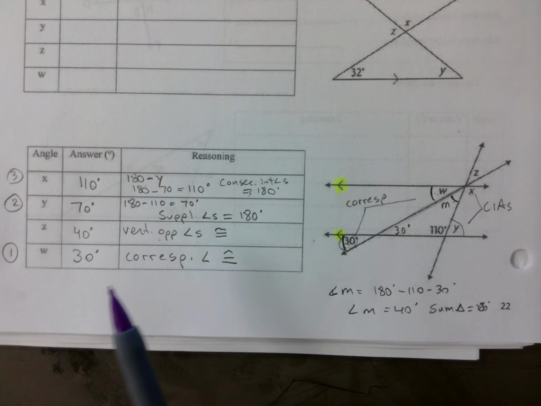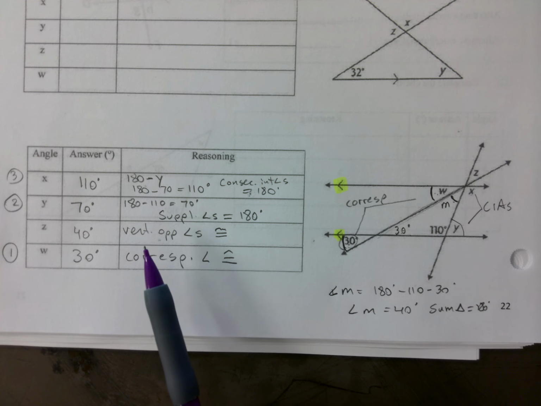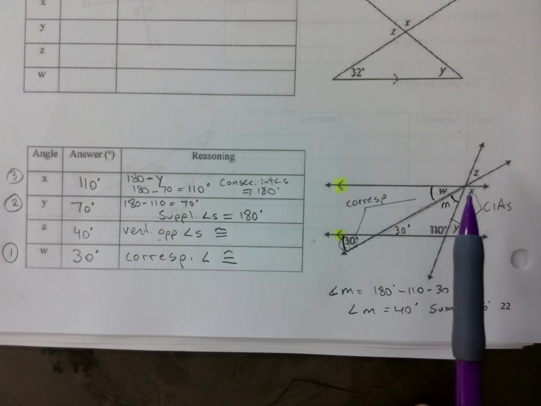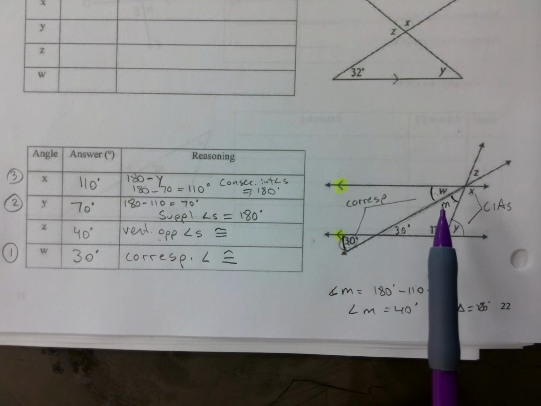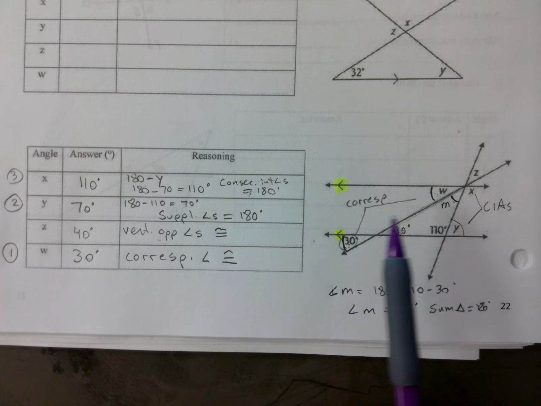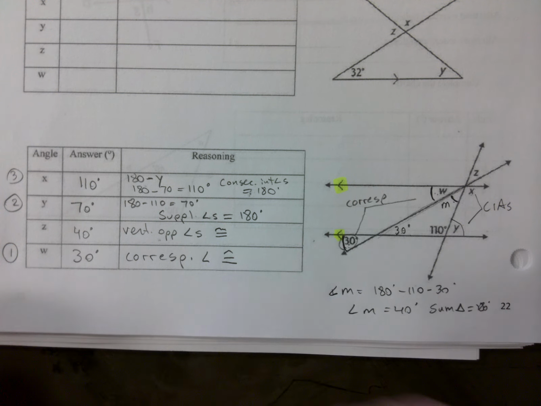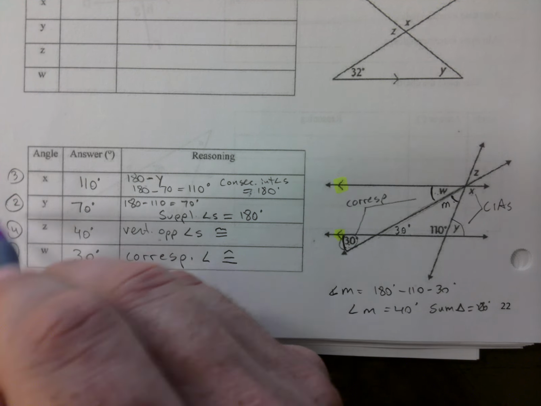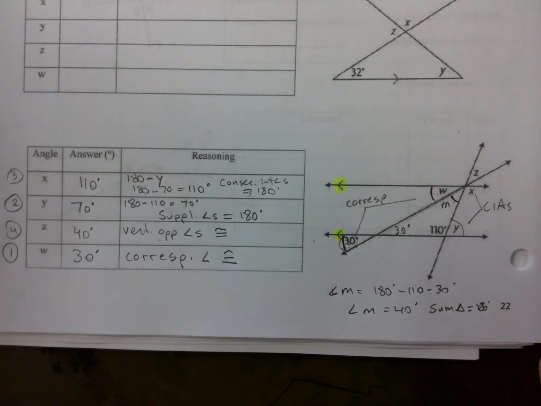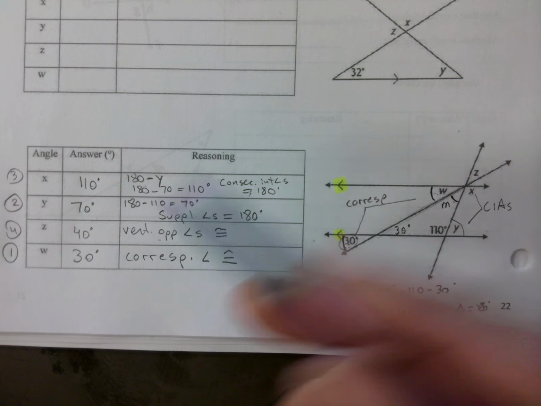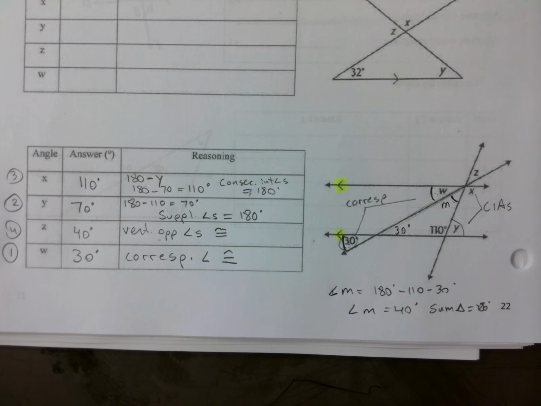And maybe my key says something like this, Z is vertically opposite to M. It's possible that I answered that way, and I'm not too picky with that, as long as I see some keywords there. So this is the last angle I solved for, so I went all over the place. We're good? Make sense? So don't think it is one way only. There's very many ways to get there.